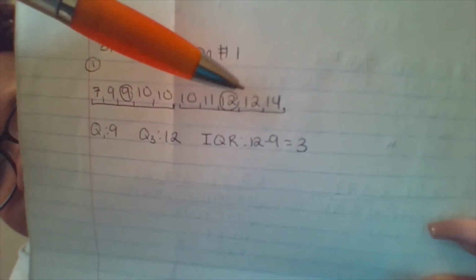Q1 is the median of the lower half. The number that is in the middle of the first 5 values is 9. So the lower quartile is 9. Q3 is the median of the upper half. The number that is in the middle of the upper 5 numbers is 12. So the upper quartile, or Q3, is 12.